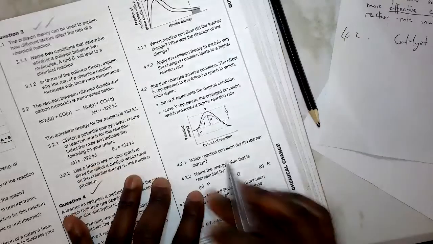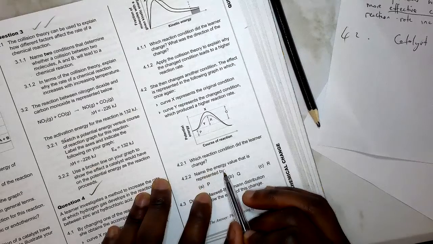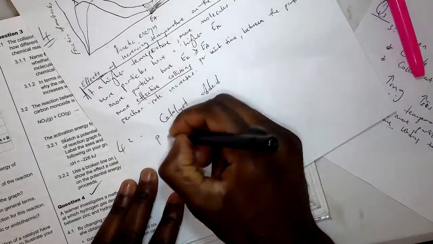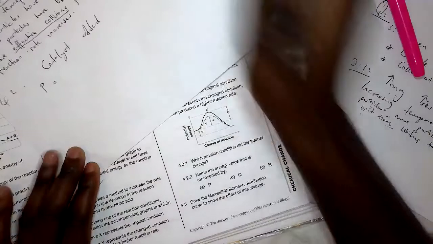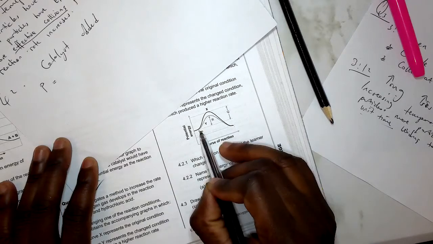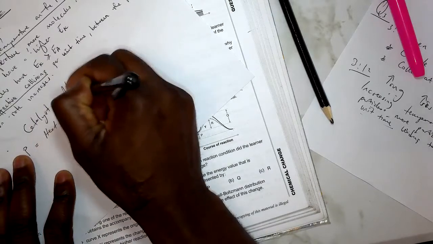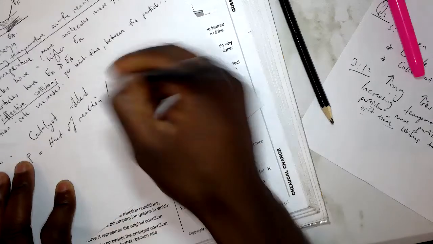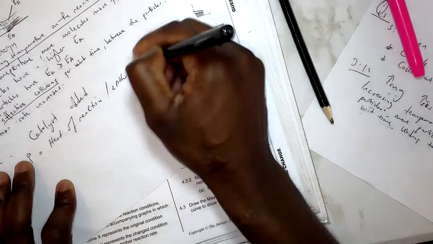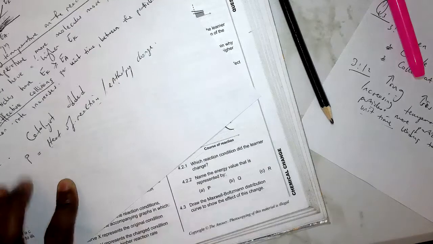Now here, name the energy value that is represented by P. Now, if you look at P, remember, P is the difference in what? The difference between the enthalpy of products and the enthalpy of reactants. So this is the heat of reaction, or enthalpy change. Remember, these mean the same thing, enthalpy change or heat of reaction.